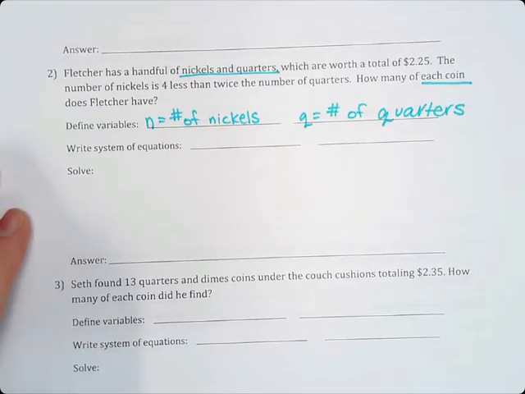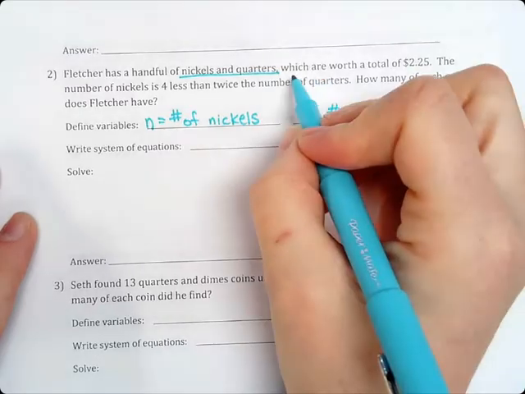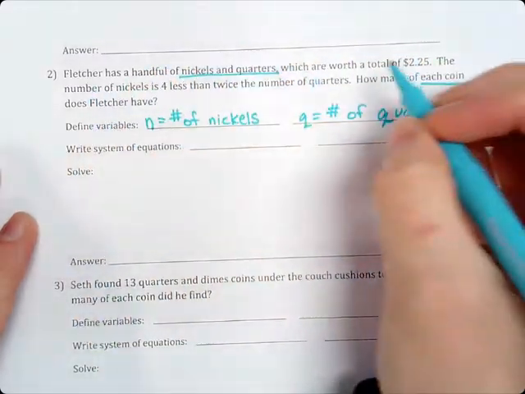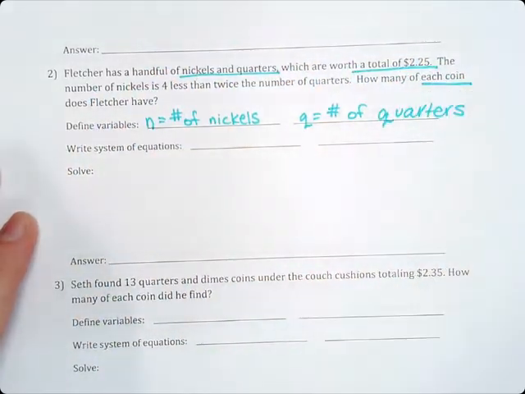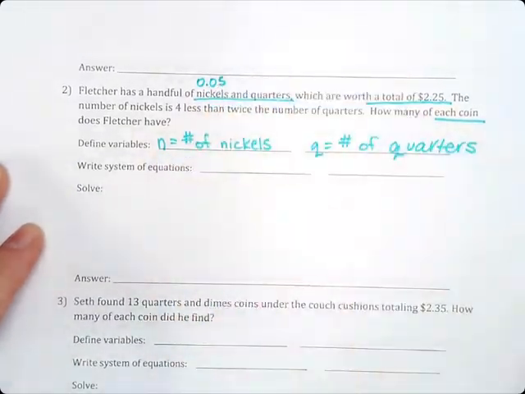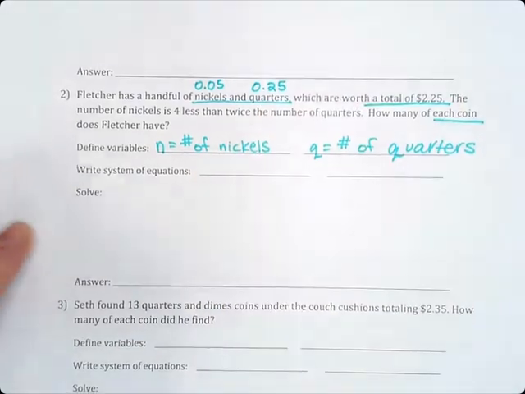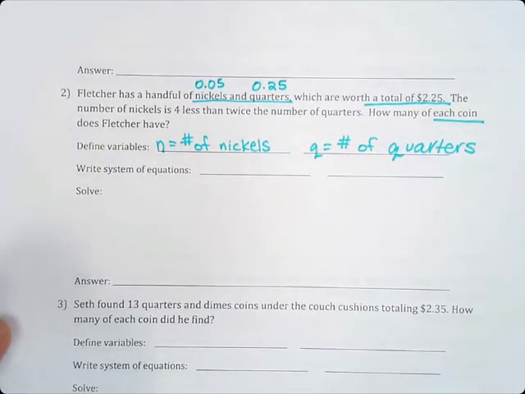So we need to write our system of equations. So we have that the handful of coins is worth a total of $2.25. We know nickels are 5 cents, and quarters are 25 cents. So they total together to equal $2.25.